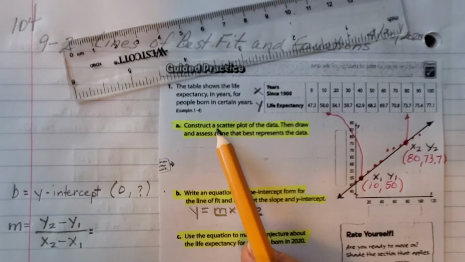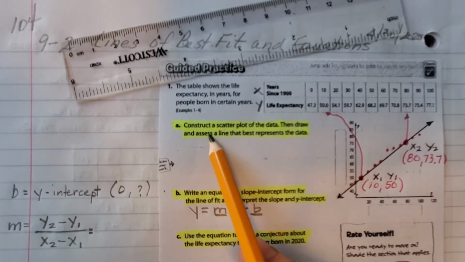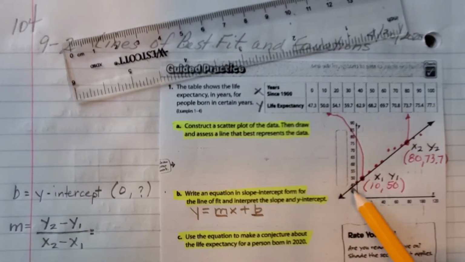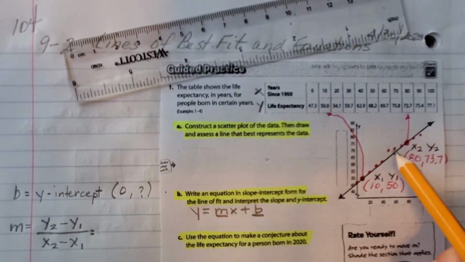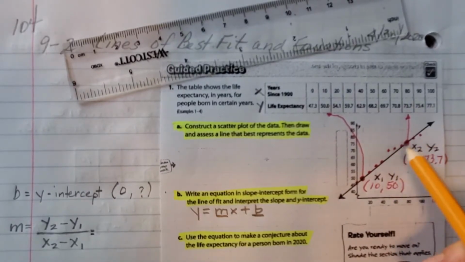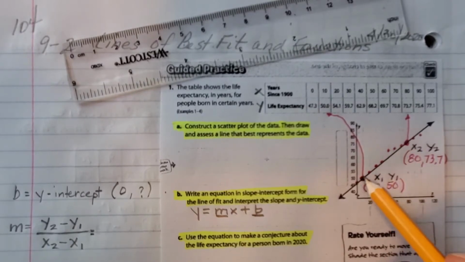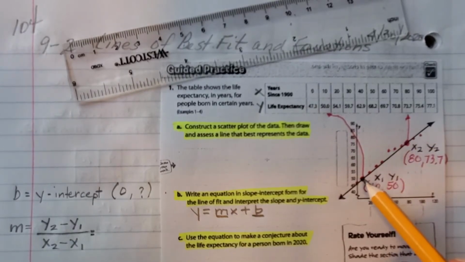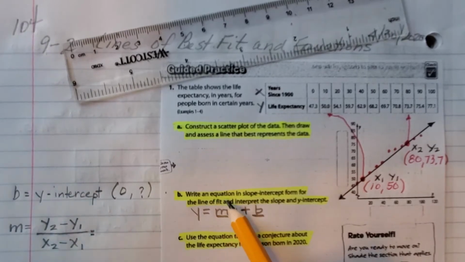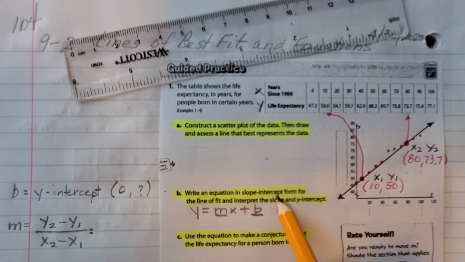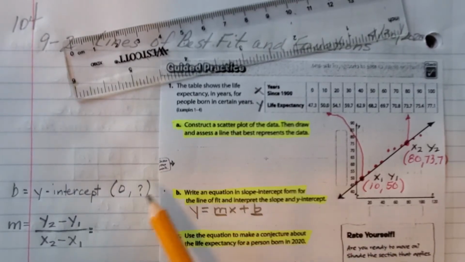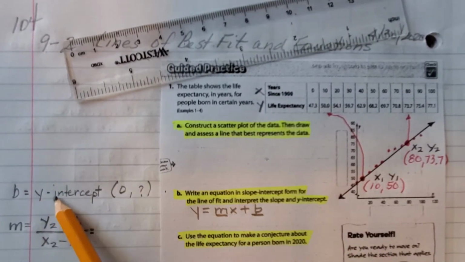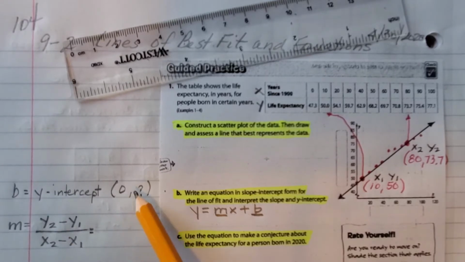So you drew the scatter plot. Then you drew a line of best fit. So it tries to fit the points the best it can, a couple above, a couple below the line, above and below the line, and then try to get a bunch of them on the line. Now, when you write an equation, it is the equation in slope-intercept form, which is y equals mx plus b. Your b, if you remember, is your y-intercept. That is the point 0, blank.